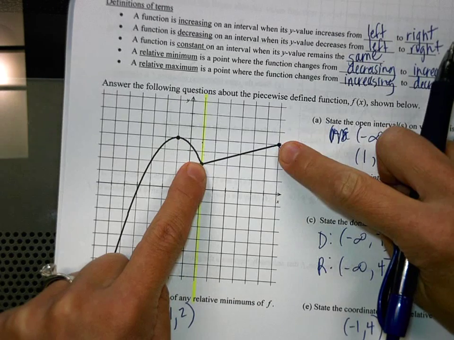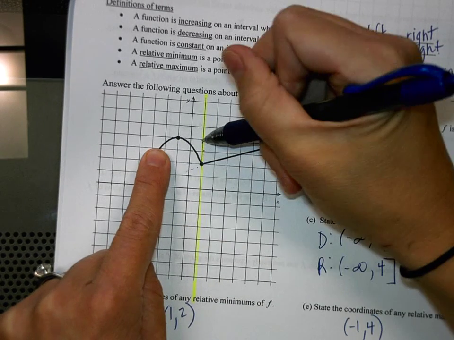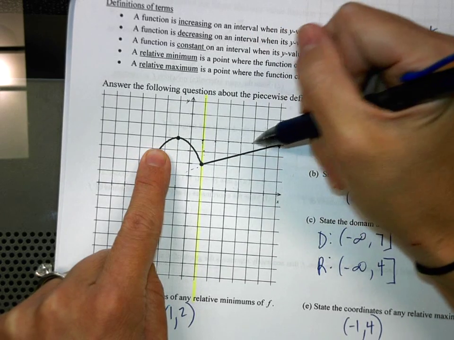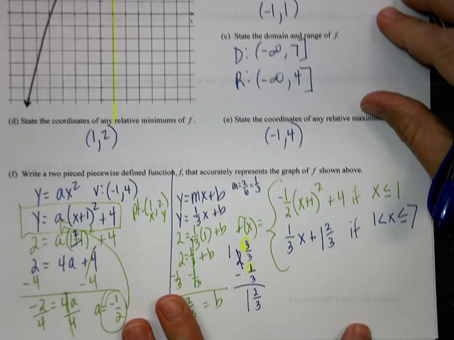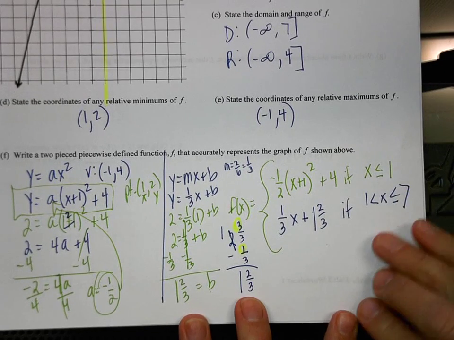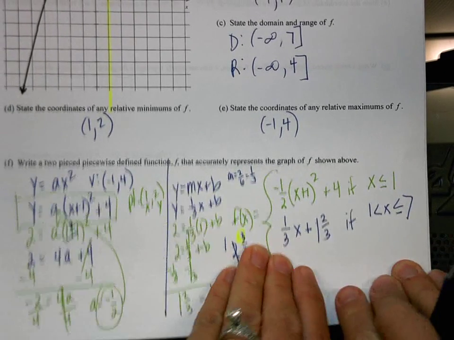I counted from point to point doing rise over run. So it went up 2, and then right 1, 2, 3, 4, 5, 6. Any other questions on this one? Okay, let's go ahead and turn the page.